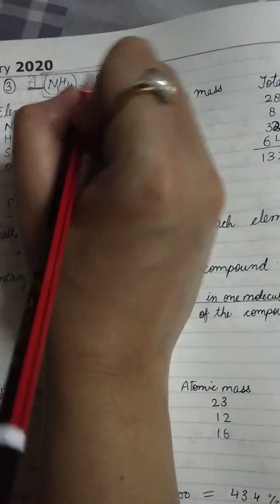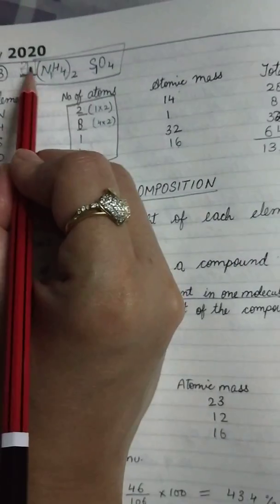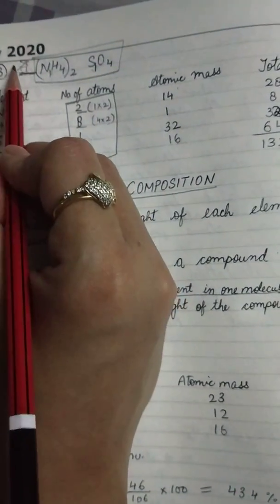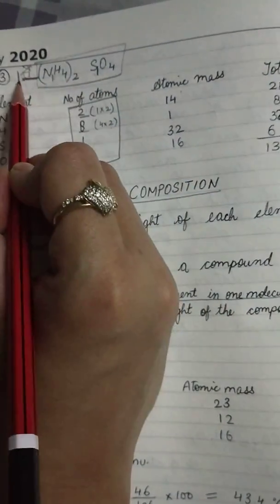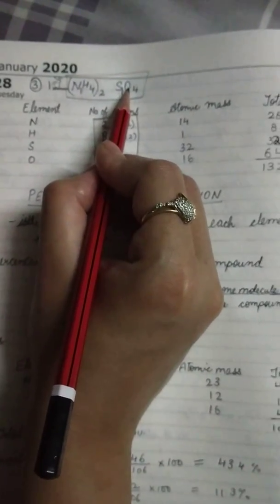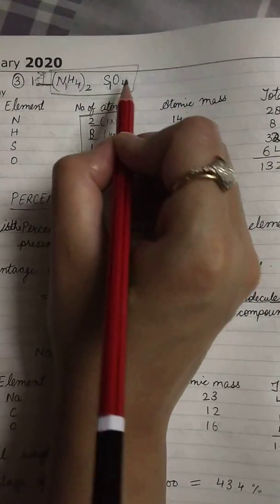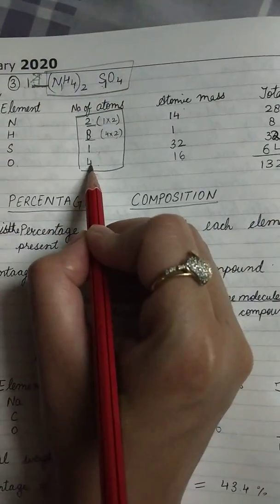So everything will be multiplied. If suppose 2 was written, then we would have 1 into 1 into 2, but nothing is written, it means 1. So 1 into 1, that makes 1. Here oxygen, the number of oxygen atoms is 4 into 1, that is 4.